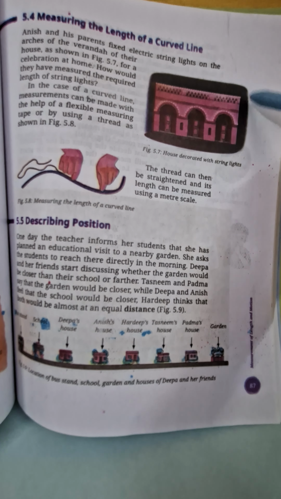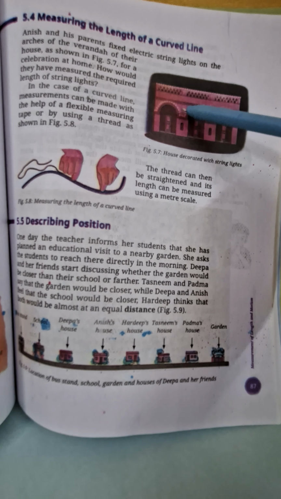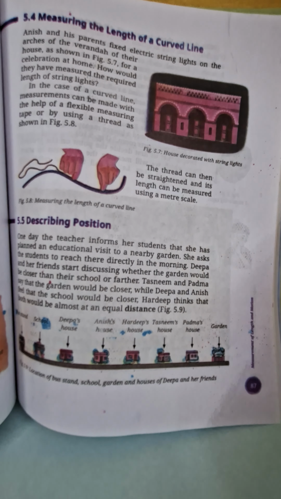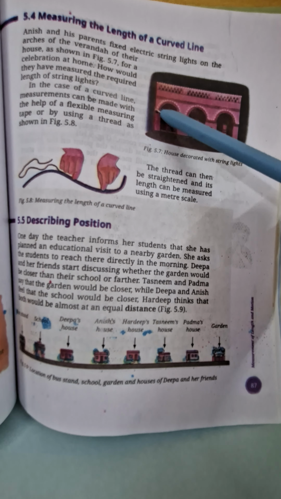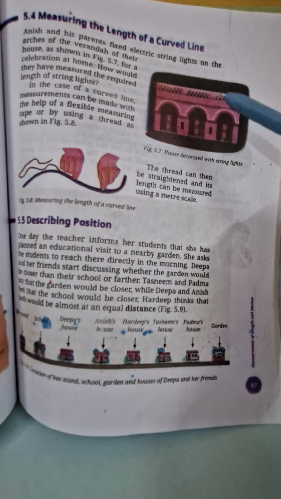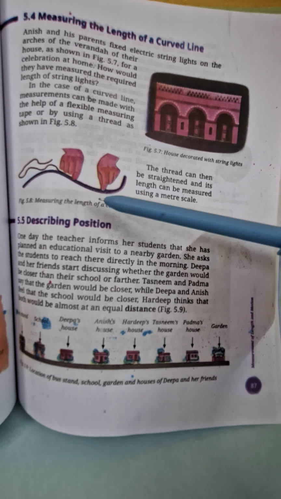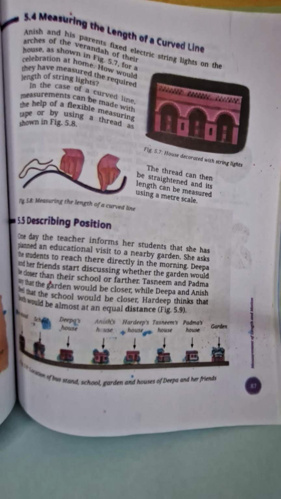You can use pins, you roll the thread, or you can use a flexible tape, which everybody knows. Other than this, the thread method comes in the question paper. We take a thread and pins, tie the thread and rotate it along the curved path. After that, we take the thread along the scale and see from the starting point to the end point, and finally we are able to find the total length required.